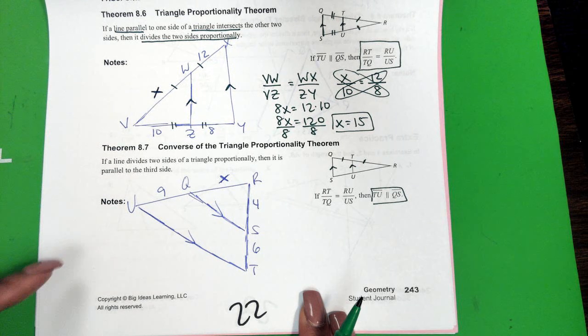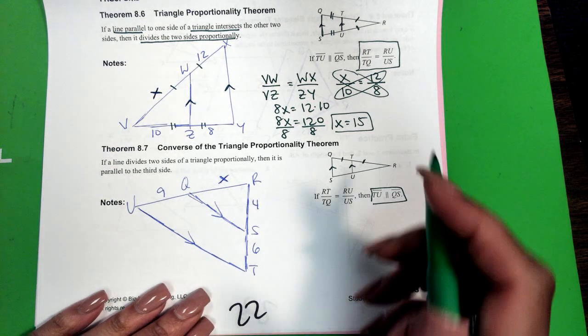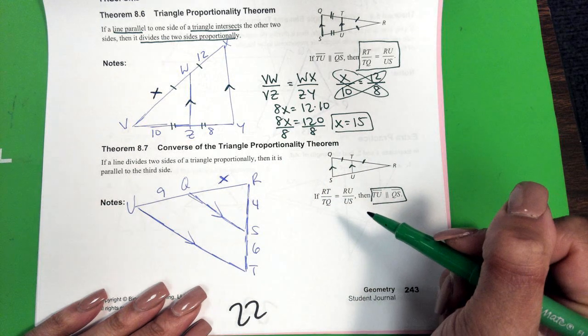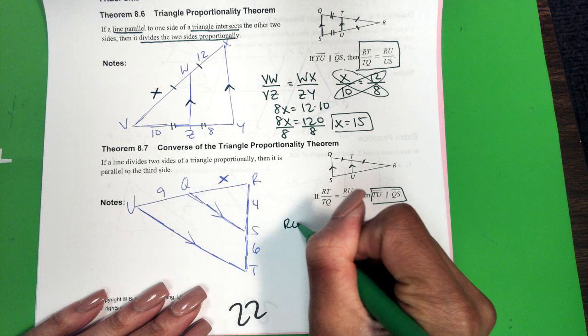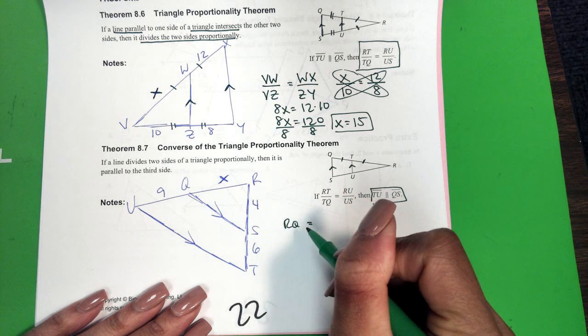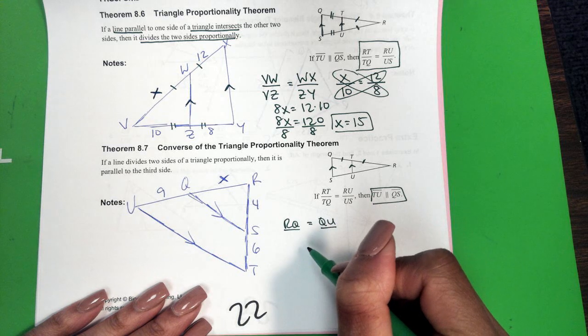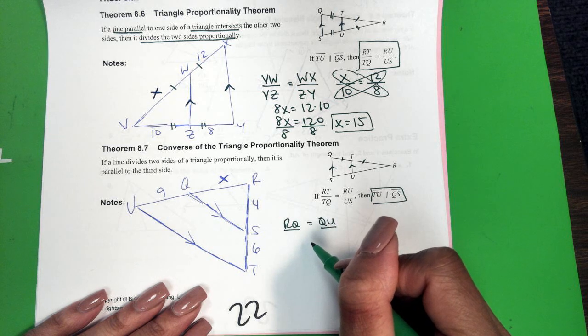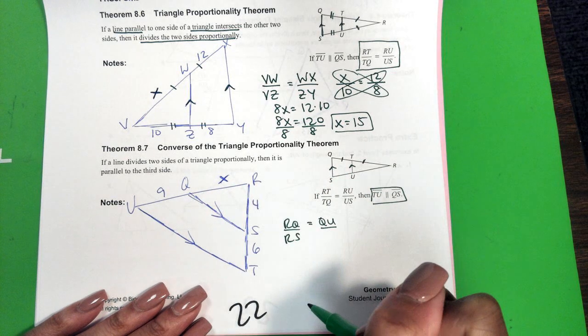Okay, so let's do this example this time. We're still solving for x. So it's very similar to the first one we did, we're just having more practice. So let's solve for x. So there's two ways of doing this one. So we have RQ, and it is congruent to QU. That's another way of looking at this. And under RQ, you can have RS, because it is part of what looks like the smaller triangle.